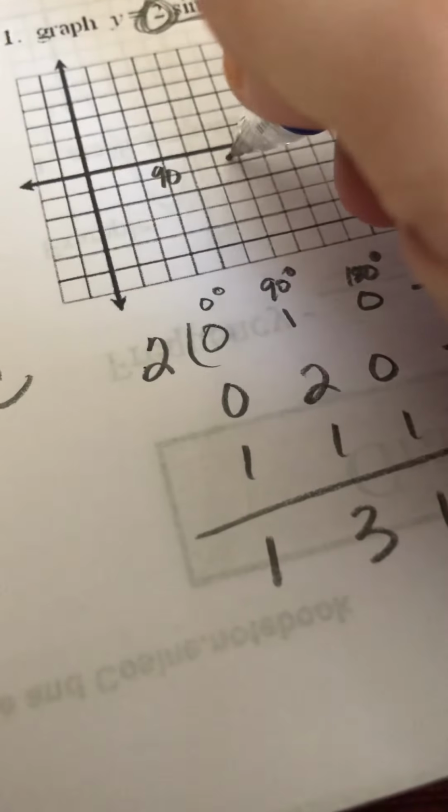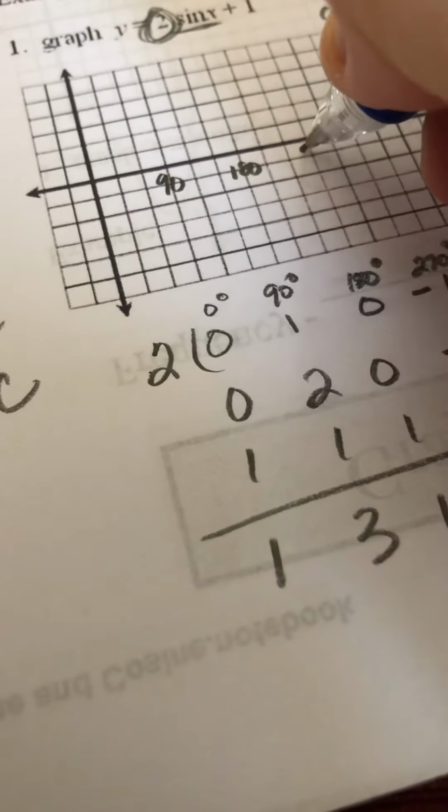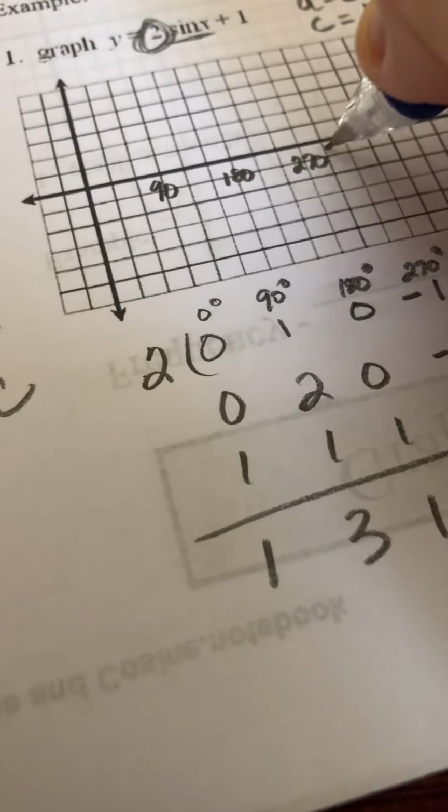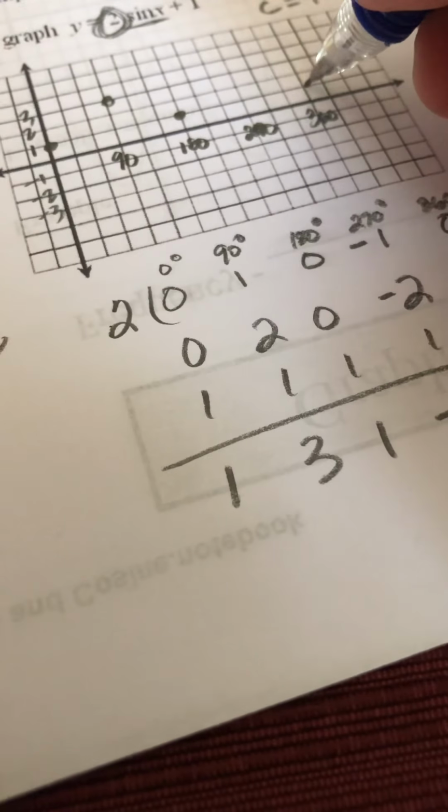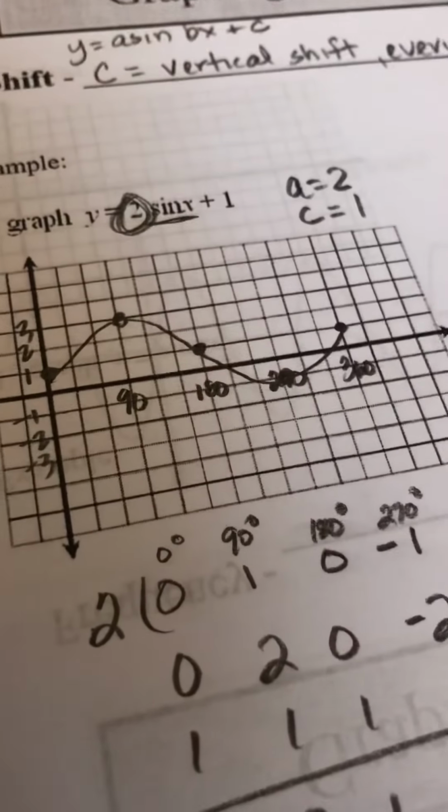And now we can graph like we did before: 90, 180, 270, and 360. And 1, 2, 3, -1, -2, -3. So we're at 1, we're at 3, we're back at 1, we're down at -1, and we're back at 1. And there's our 2 sine x plus 1 graph.